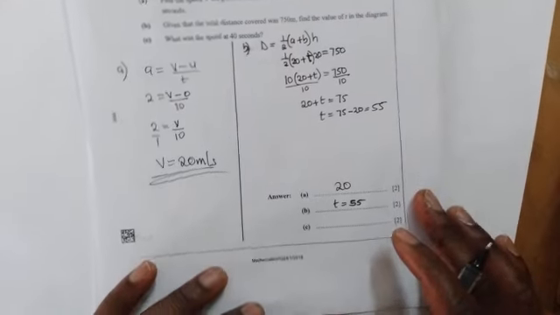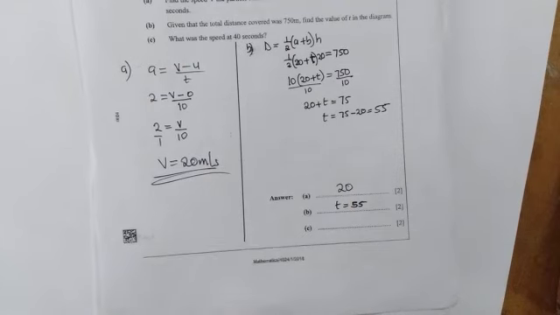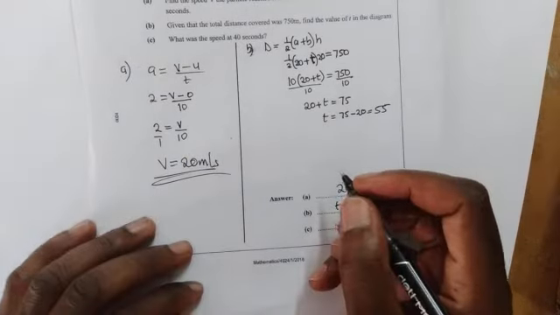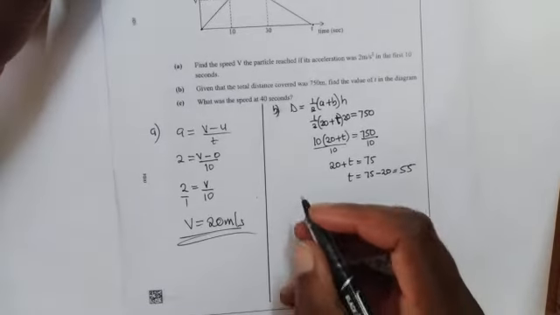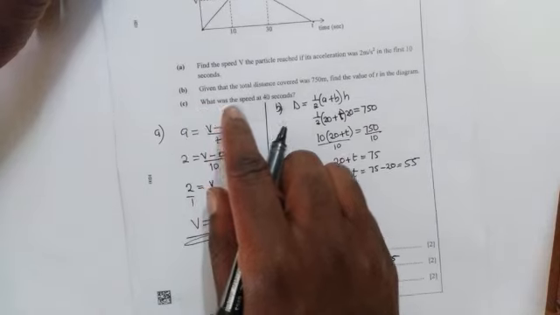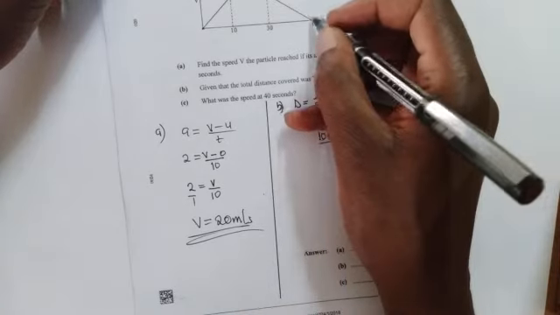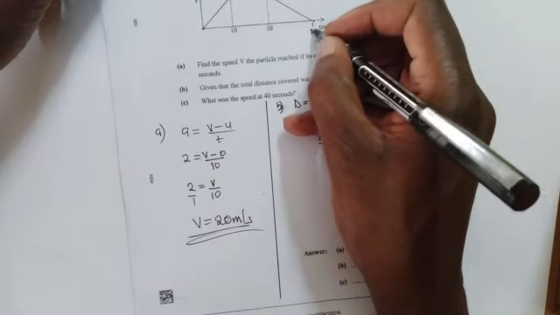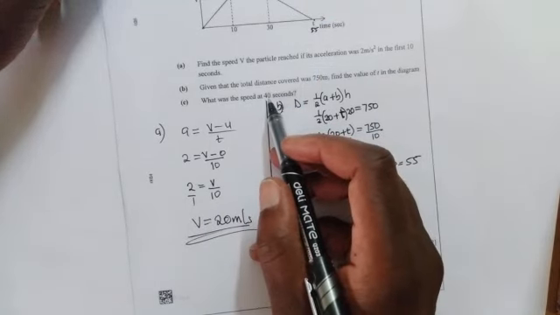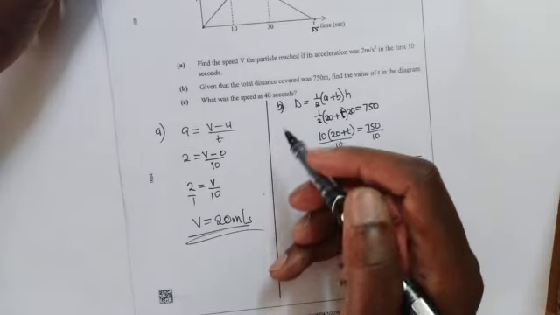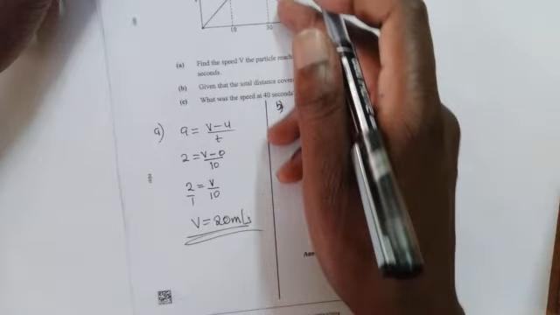After that, we come to the other question here, which is the last one. Question C. I hope this space will be enough here that I have. So, what was the speed at 40 seconds? What was the speed at 40 seconds? Of course, we are saying 40 is now between this point and this point, where t is 55.